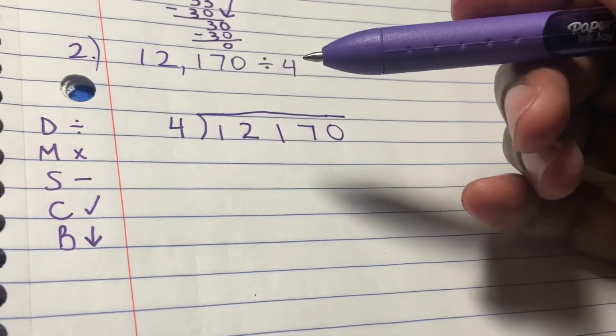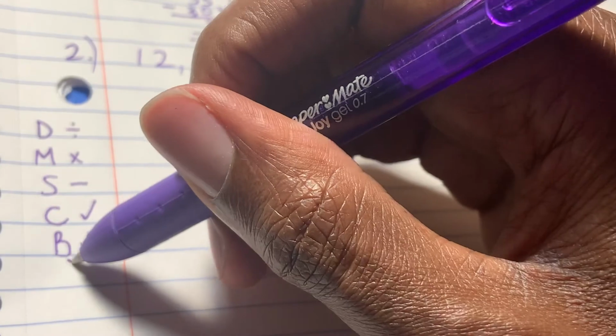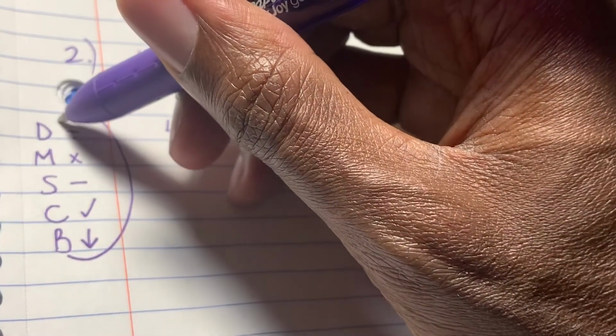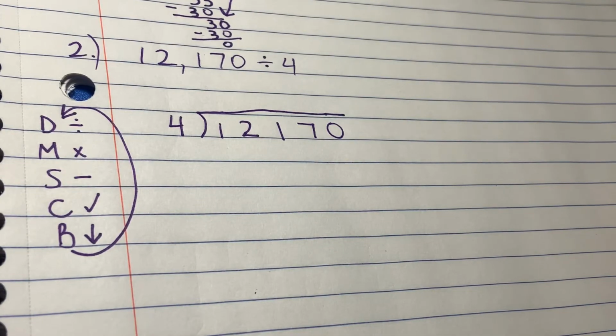If you want to circle them, you can. If you don't want to circle them, just leave it like that, you can. And don't forget the repeat arrow. Okay? So ladies and gentlemen, now's that time, okay?